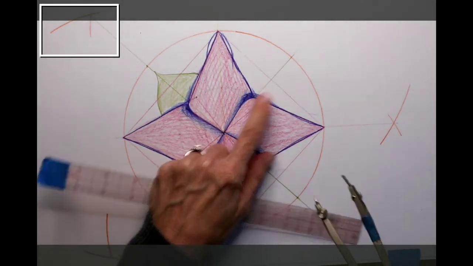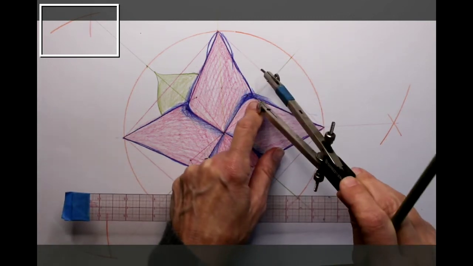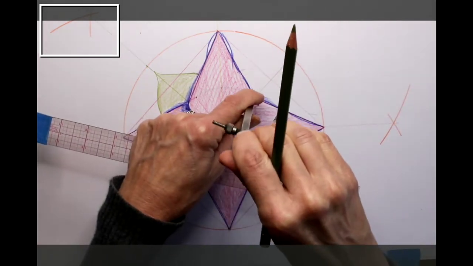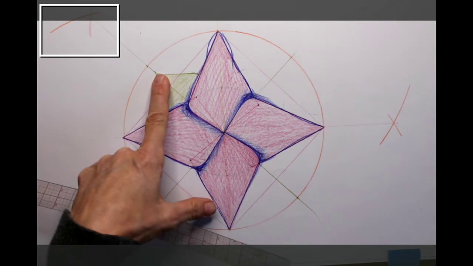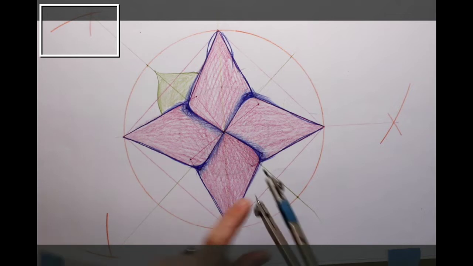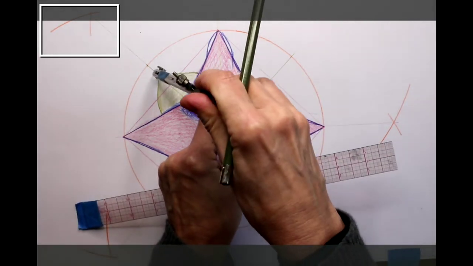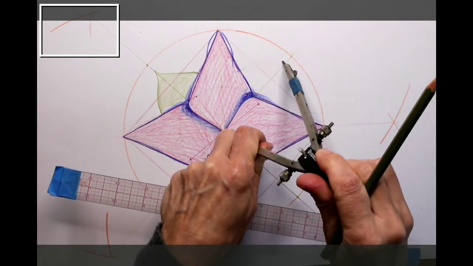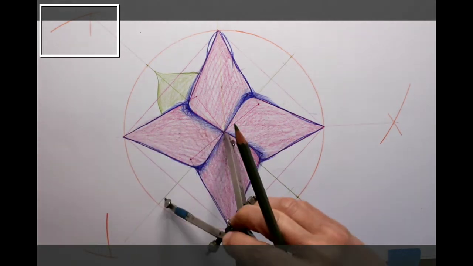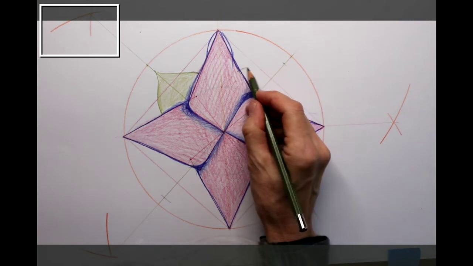So I'm using this point along the green axis to see where it intersects these petals. Drawing an arc. And then I also want to measure the distance to the point of this leaf. So I'll go from the center of my flower to the outermost point of the leaf. And I'll swing that arc around to these different axes that represent where the leaves will go. And now I've got the outermost point of my leaf determined.